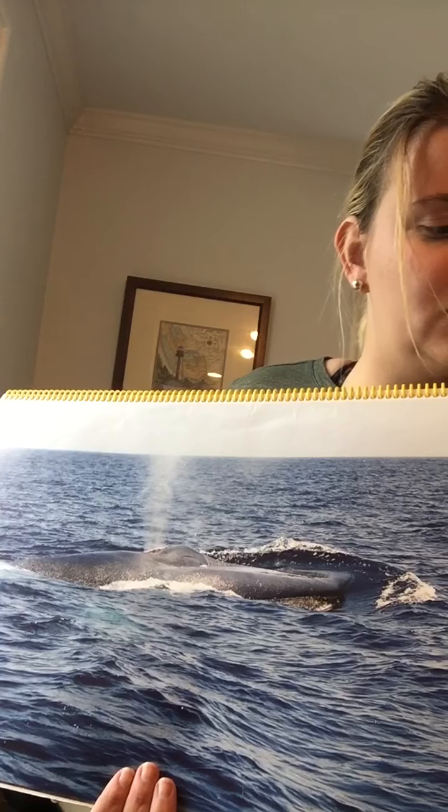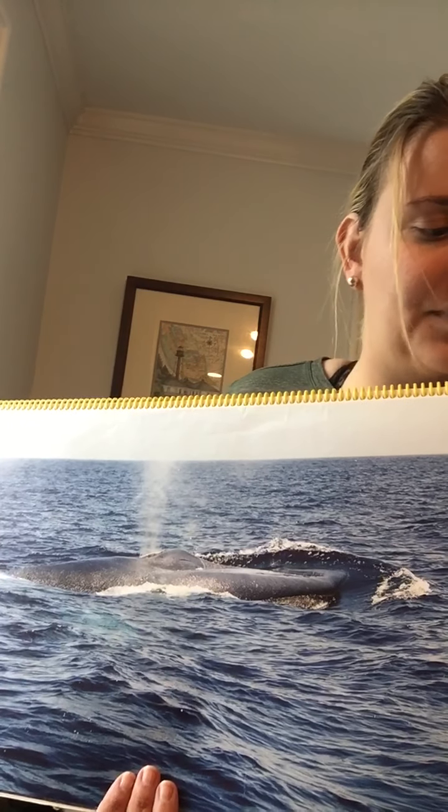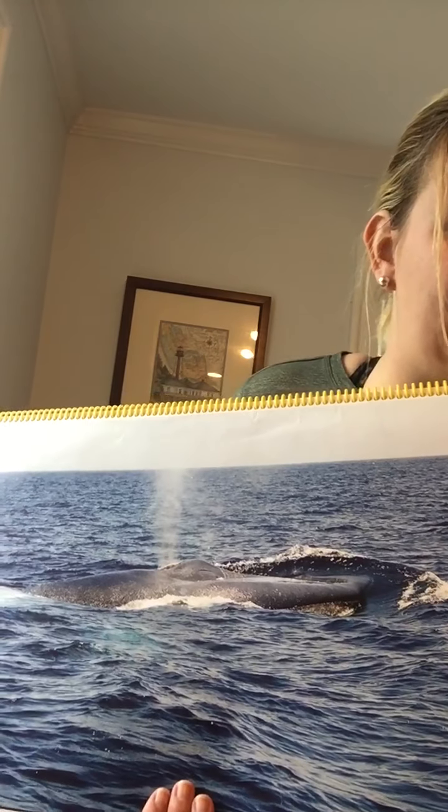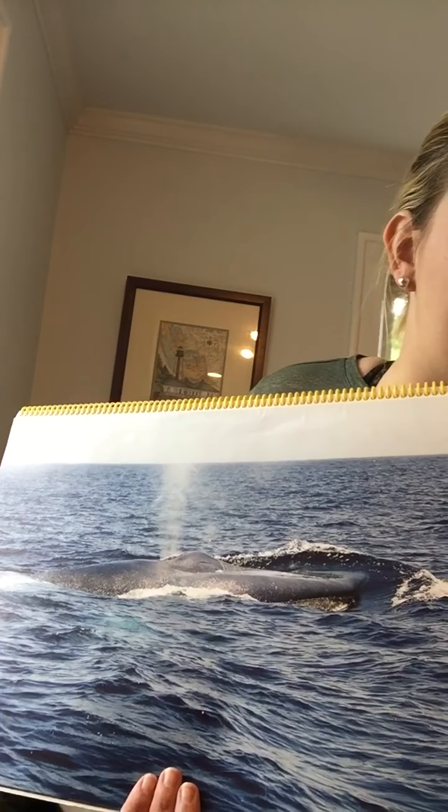The ocean is so huge and deep that we could spend all year looking at the plants and animals that live there and still not see them all. In fact, there are so many living things that people have not even discovered yet.